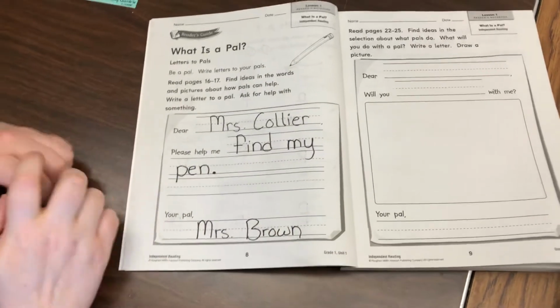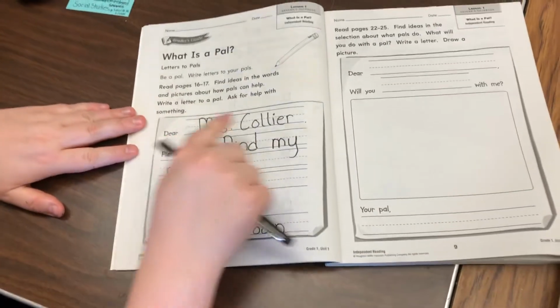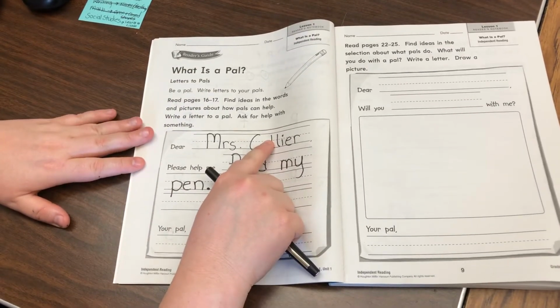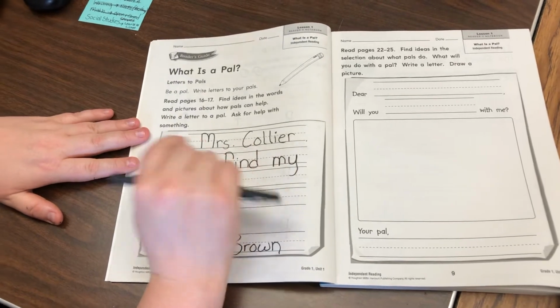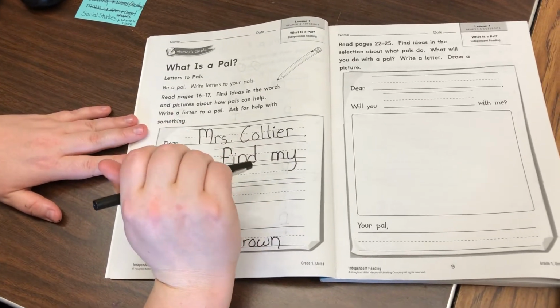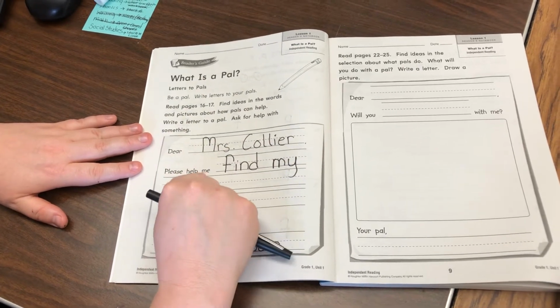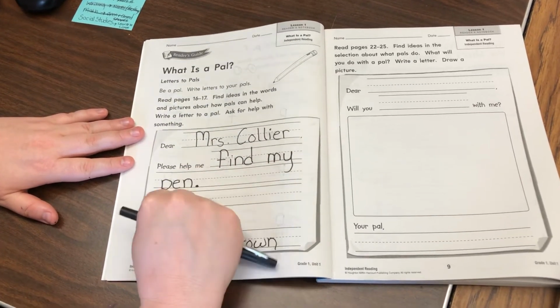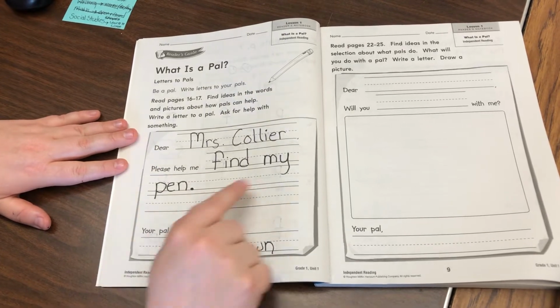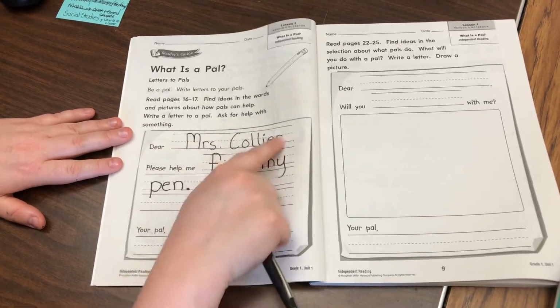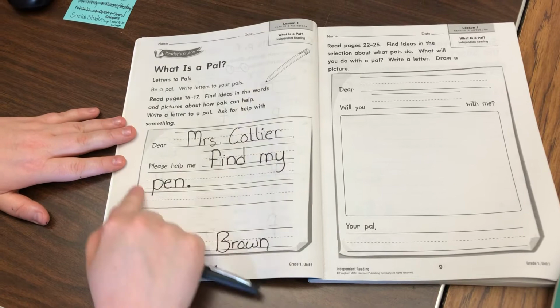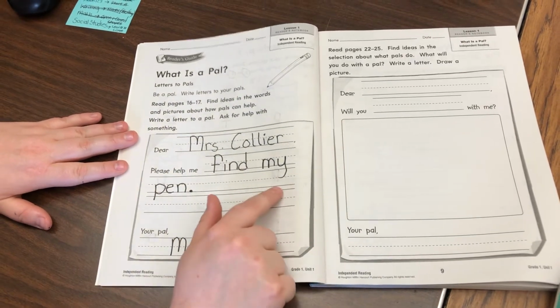So when we write letters, we always start with dear and then whoever we're writing to. So I'm writing to Miss Collier, but you can write to any friend you want. Dear Mrs. Collier, please help me find my pen. So after we write dear whoever we're talking to, we tell them why we're writing to them, what we want to tell them.